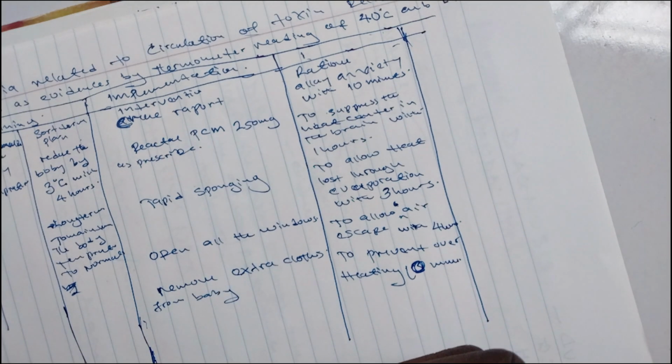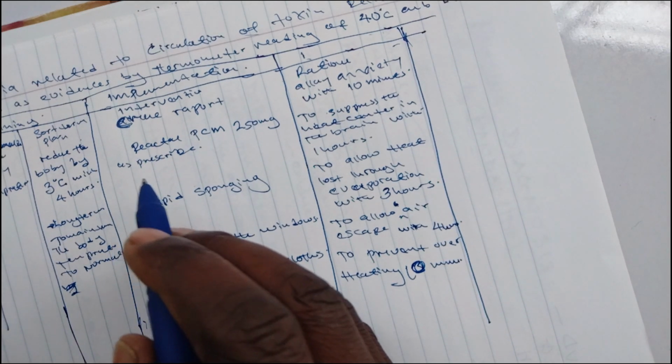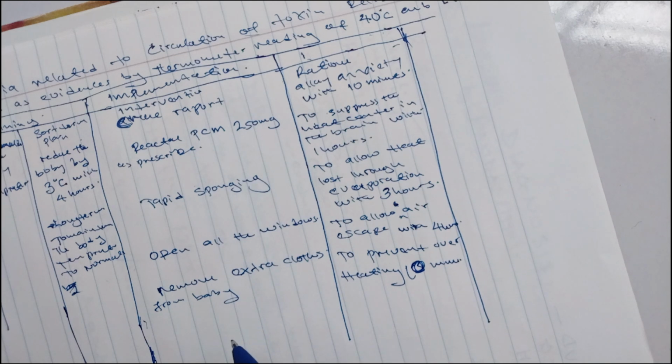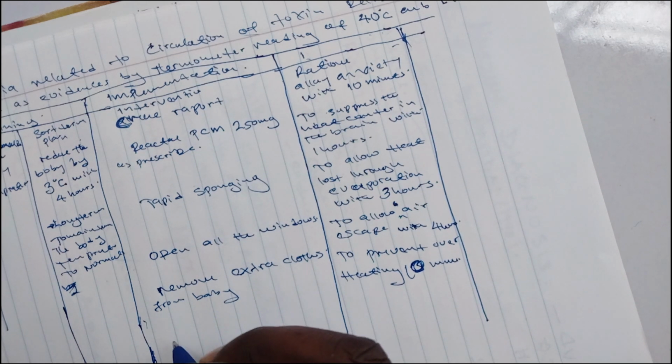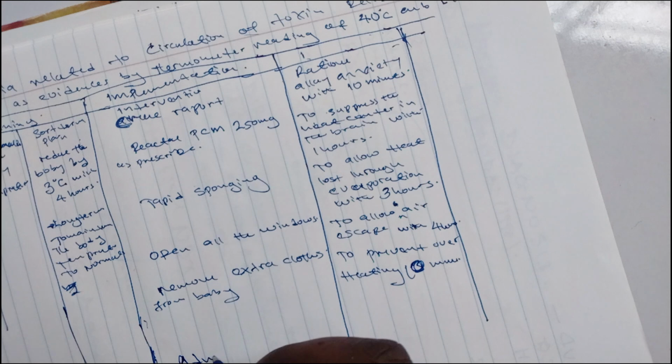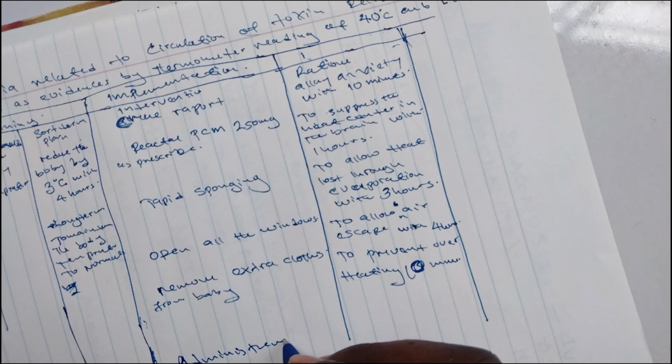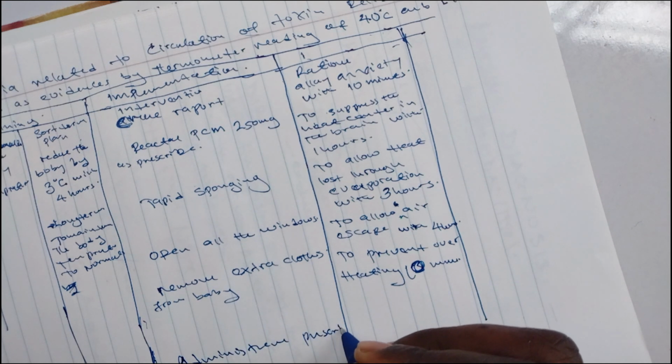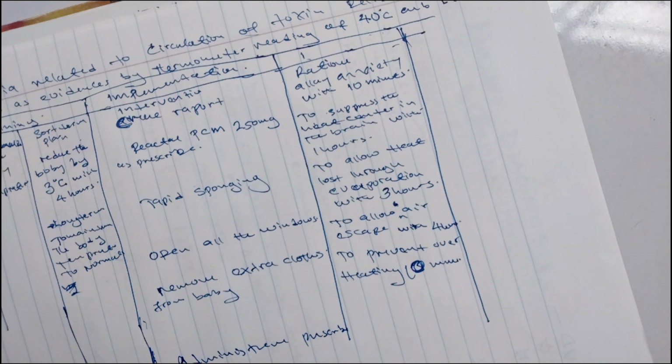In the long-term goal, we are going to continue with the medication. We are going to administer prescribed drugs, e.g. antimalarials and antipyretics.